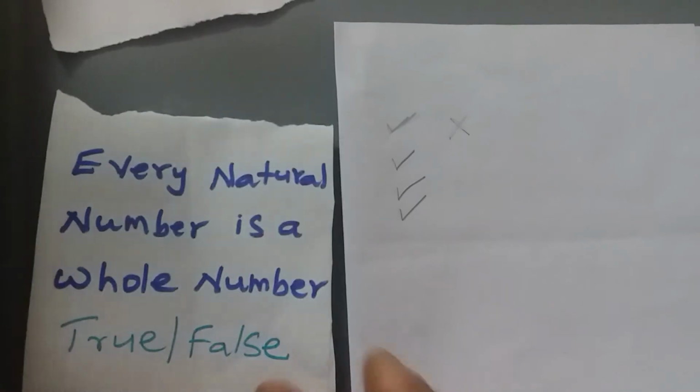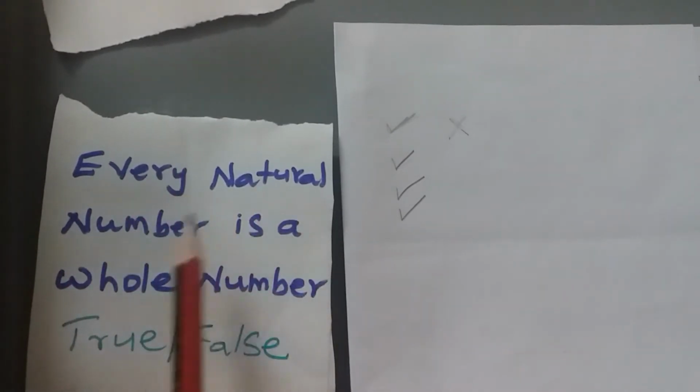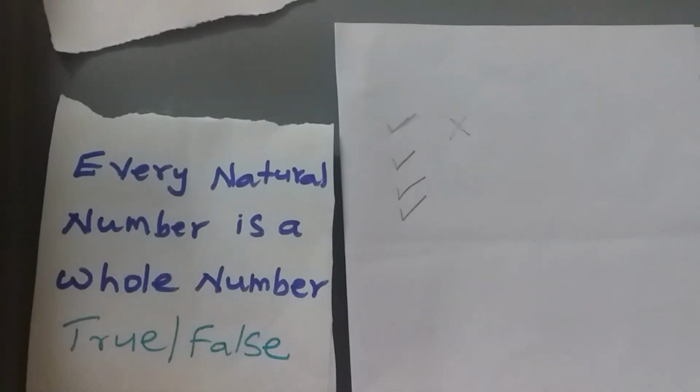Next one comes here. Every natural number is a whole number. Is it true? Think a little. I'll give you a little time to think. Every natural number is a whole number. Got it? Shall we check the answer? Yes. It is true. The question is true or false, and it is true. How?